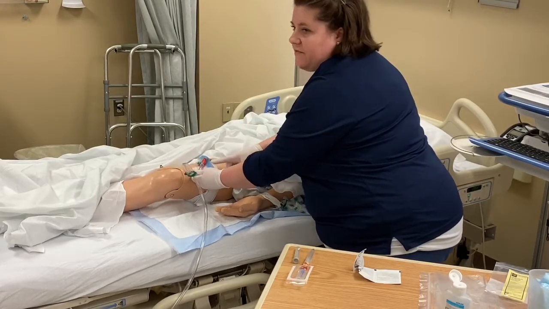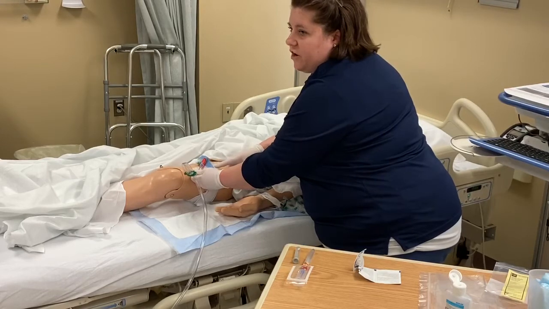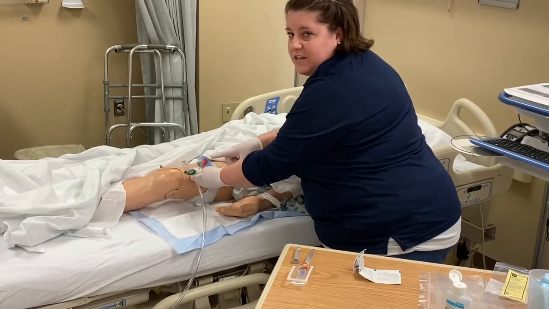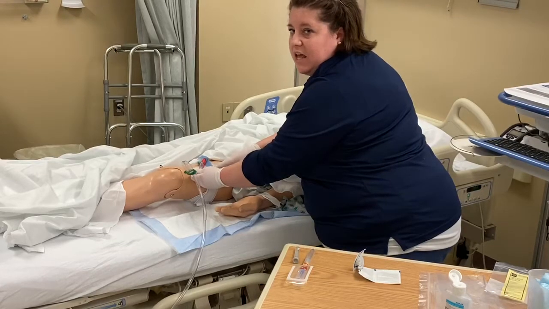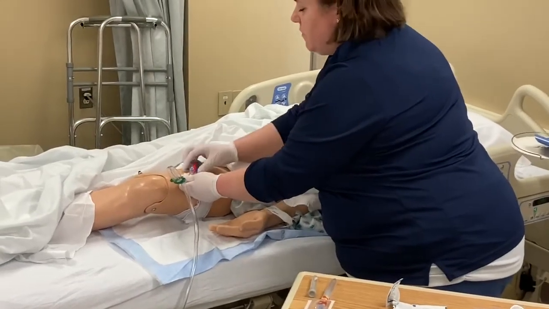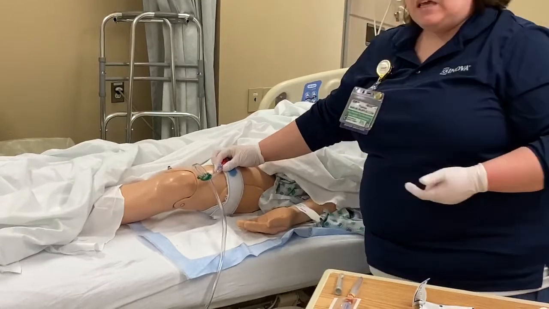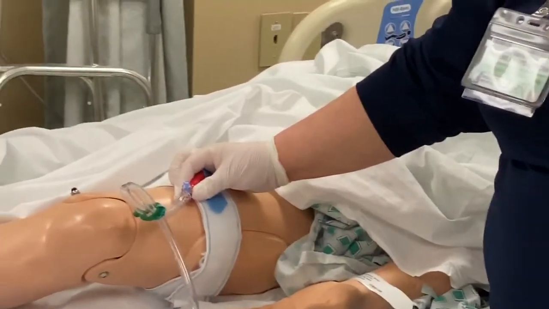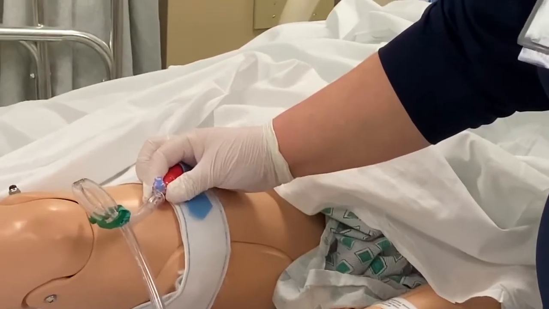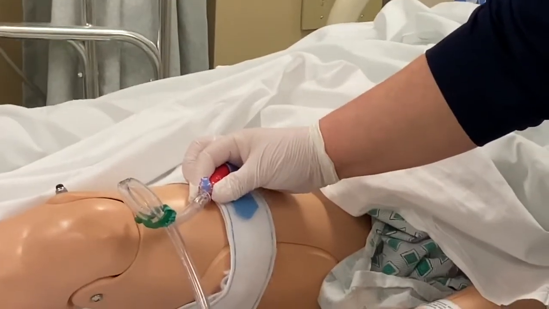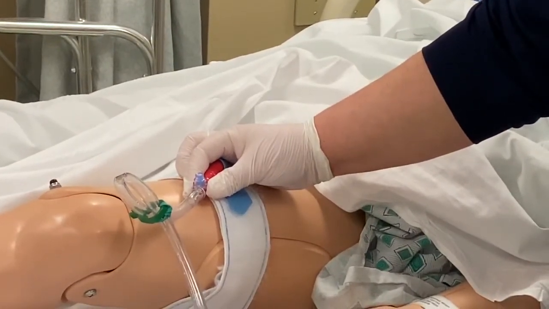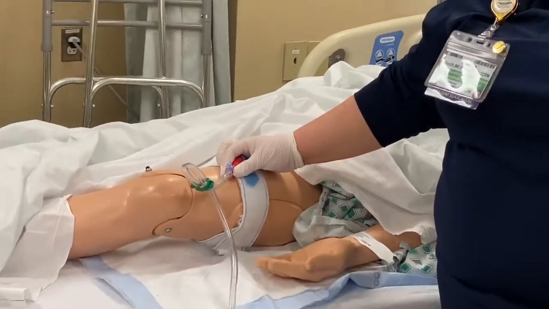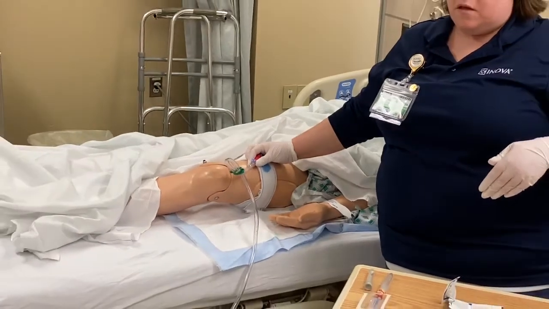And now, since I've cleaned, I want to make sure that I don't let this port go, because if it drops and touches the skin, it will be contaminated, okay? The reason that I clean this port is because any bacteria that might be on the port potentially could get into my sample and give a false reading, and then the patient might get the wrong antibiotic. So I want to make sure we're only seeing any bacteria that's actually in the urine, okay?